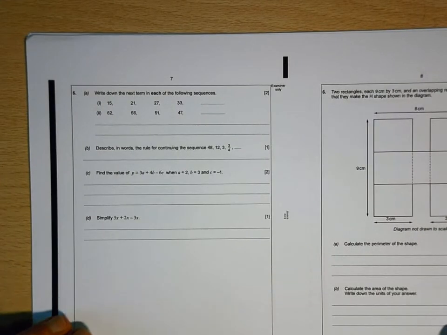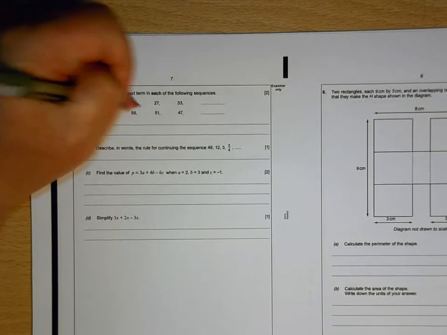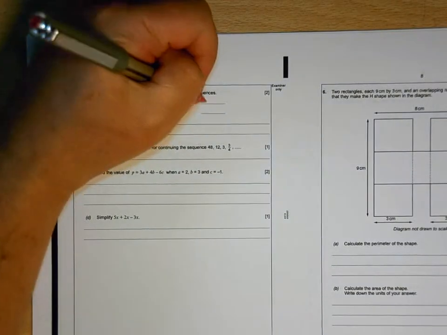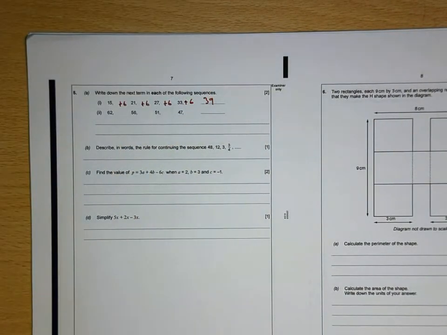Question 6. Write down the next term in each of the following sequences. So you don't have to worry about nth terms, you're just going to work out what the next one is. And if you look at what's happening, this one is going up. Add 6, add 6, add 6. So we're going to add 6 to 33 and get 39.